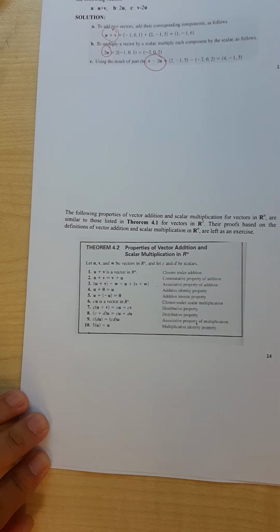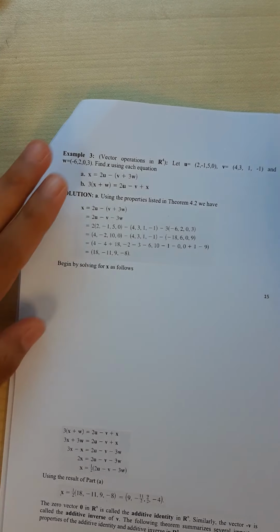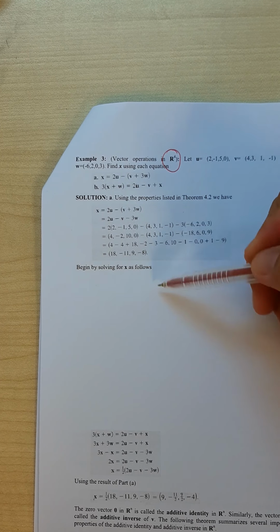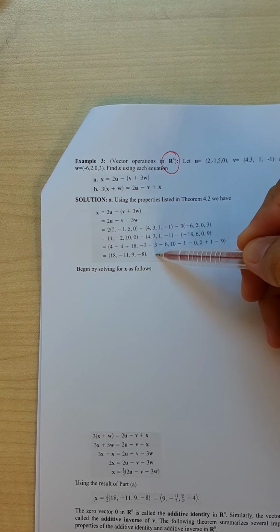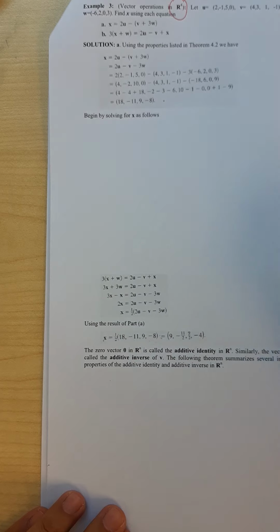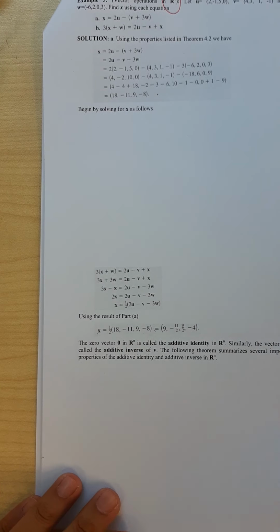And then we also had a look at this example in R4. We have done this calculation on the whiteboard, if you still remember. Then we had a look at the part B example as well.